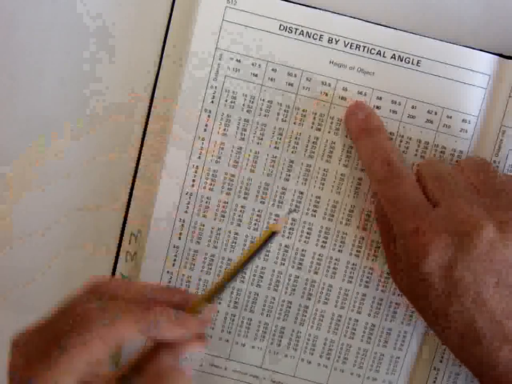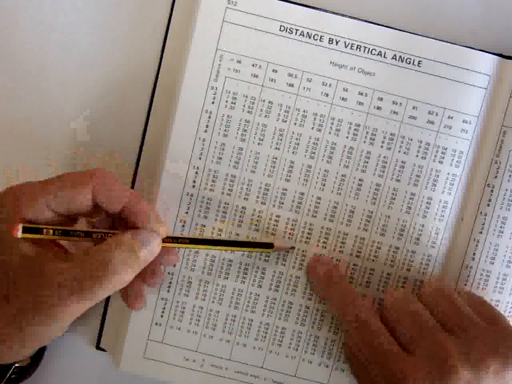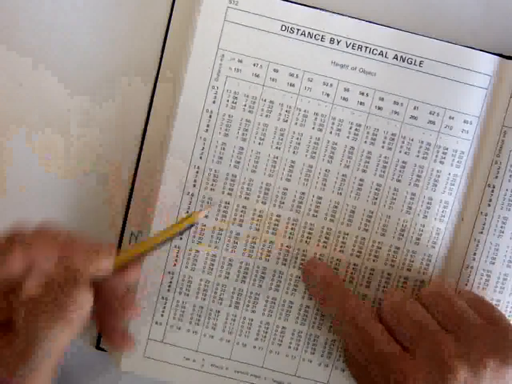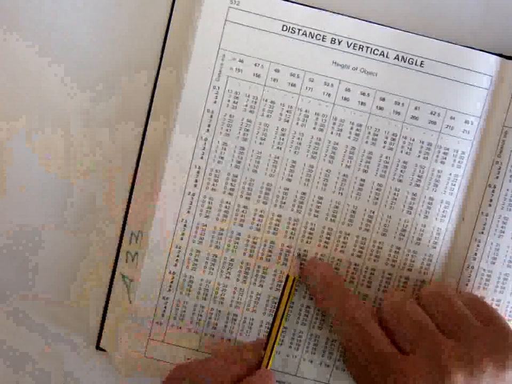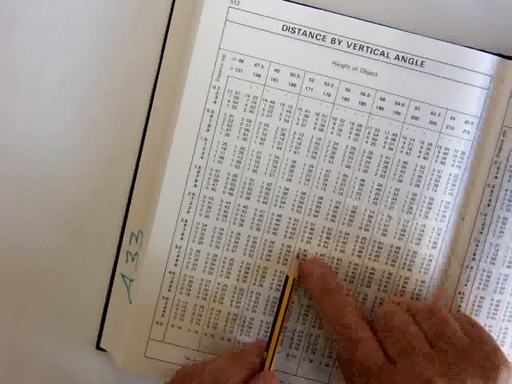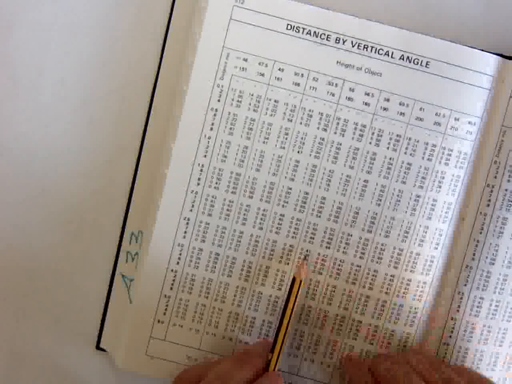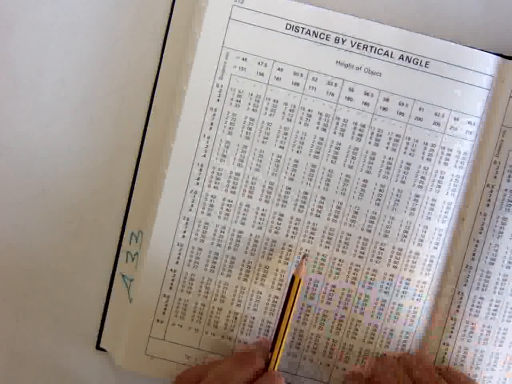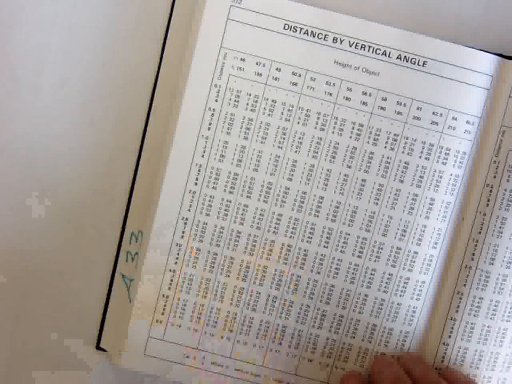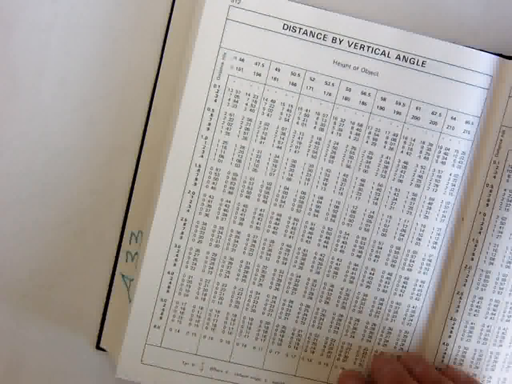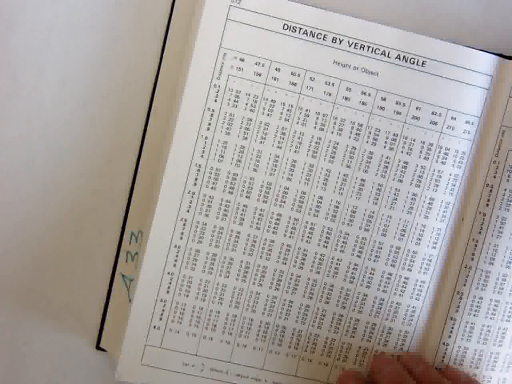So let's go down the 55 metre column until we get to 2.5 miles, go across, and that tells us that our vertical angle of the sextant needs to be maintained at 0 degrees 41 minutes. As long as it's 0 degrees 41 minutes, we will be 2.5 miles off that lighthouse. And that's often referred to as a vertical danger angle. So in other words, if we can keep that angle, we'll keep ourselves out of danger.